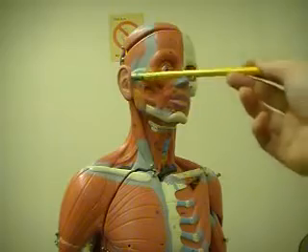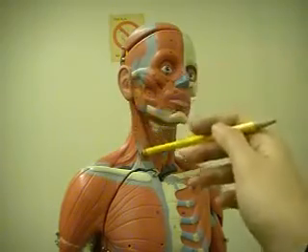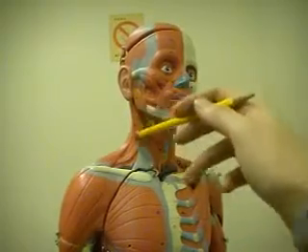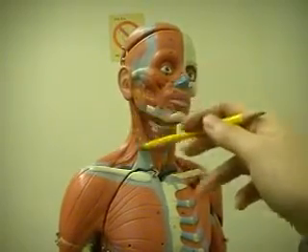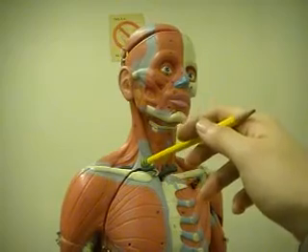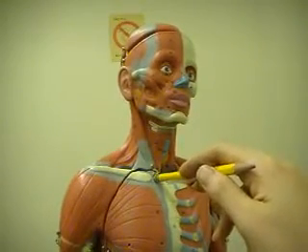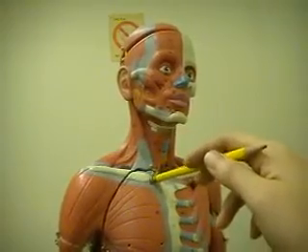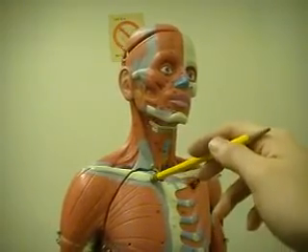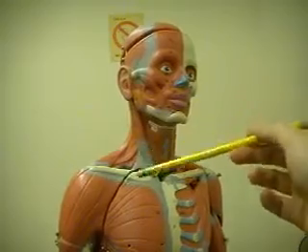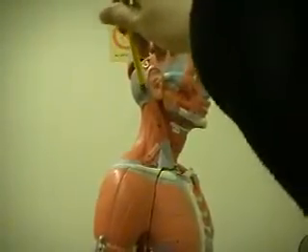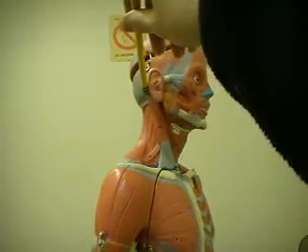This muscle right here is called the sternocleidomastoid. Sternocleidomastoid. So let's break that name apart. It originates at the sternal end of the clavicle. This is the clavicle here, and this is the sternal end. Hence the first part of the name, sternocleido. And it actually inserts at this bone here, right behind the ear, called the mastoid process.